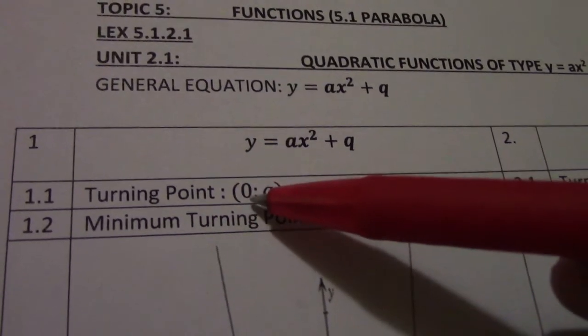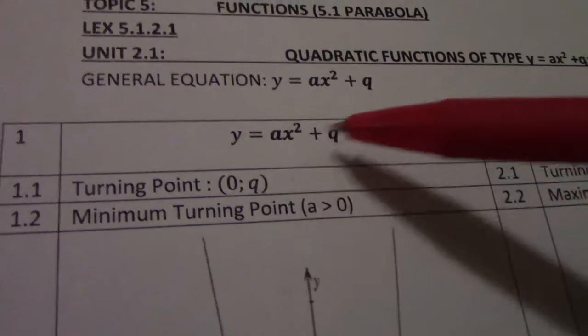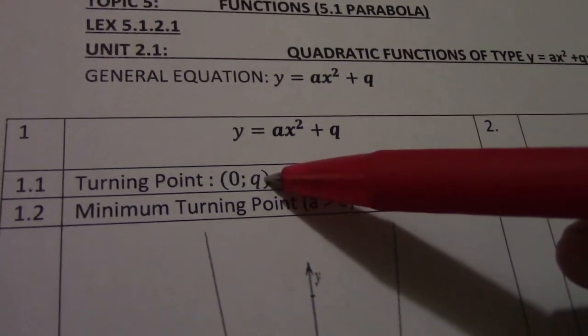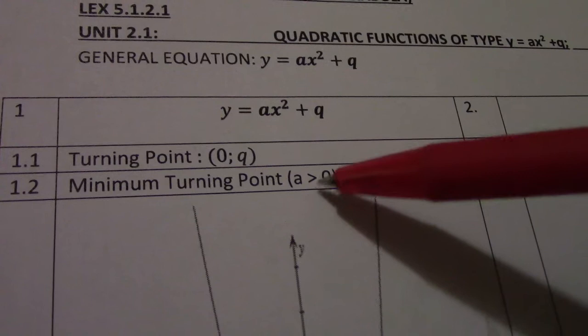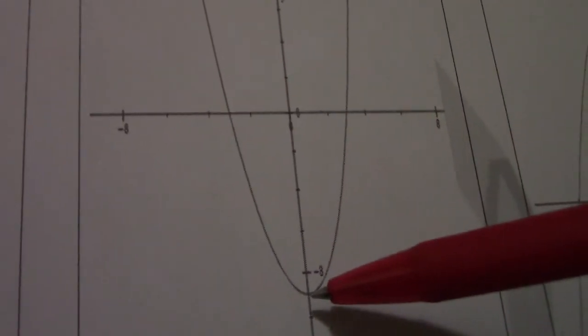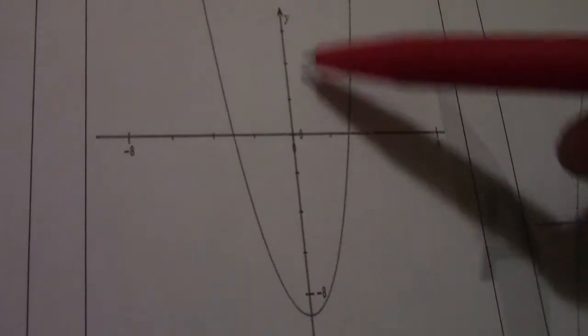My turning point, my x value would be 0 and my y value would be q. This is referred to as a minimum turning point because a is bigger than 0. So at the minimum turning point, this is the smallest that y would become, and then it's just increasing. Therefore, it's referred to as a minimum turning point.